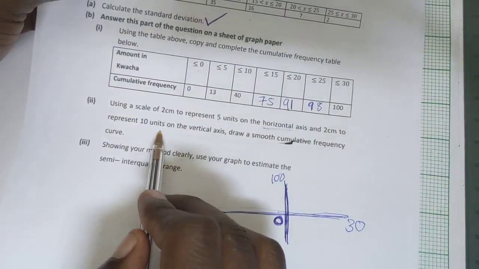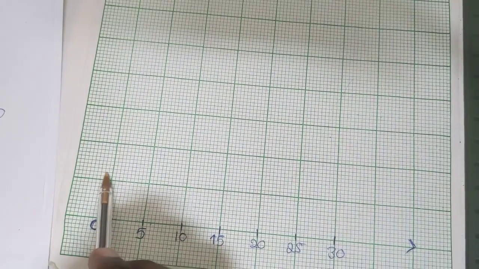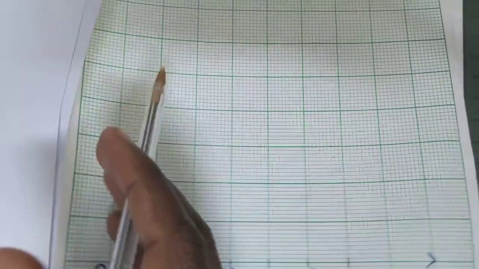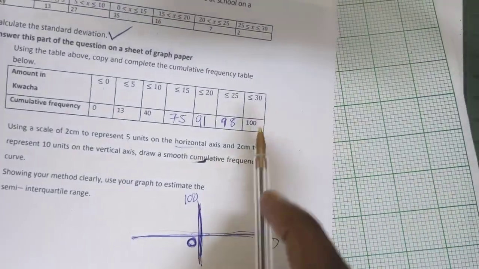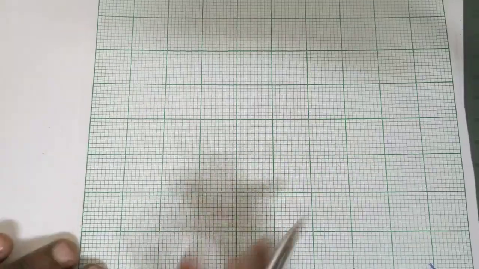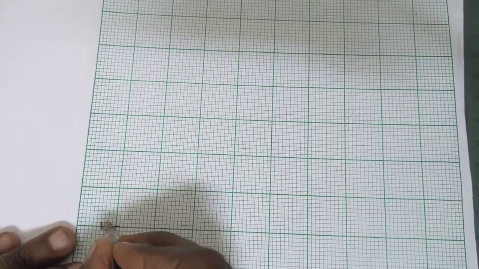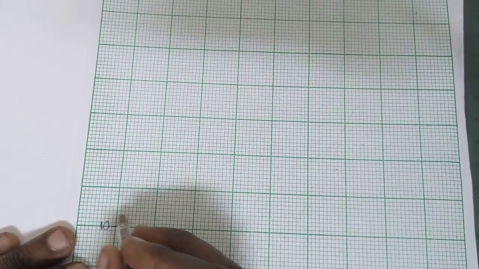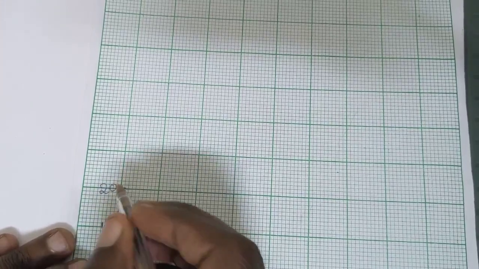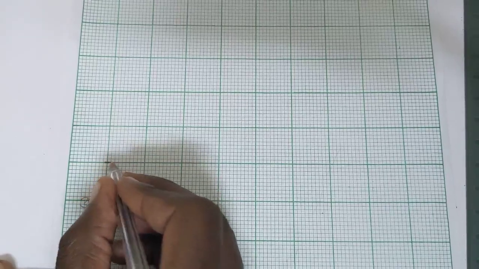10 units. Okay, so 2 centimeters, meaning that from here to here it is what? It is 10. Here 20, 30, 40, just like that. But it should end from where? 100. So from here to here it is 10. Okay, it's 10. Here it is 20. Here it is 30. Here it is 40.